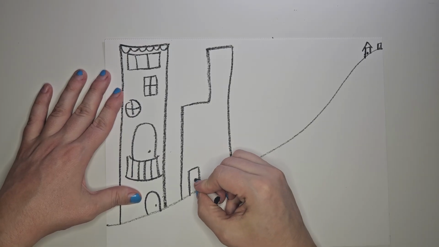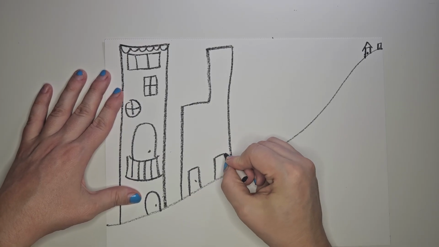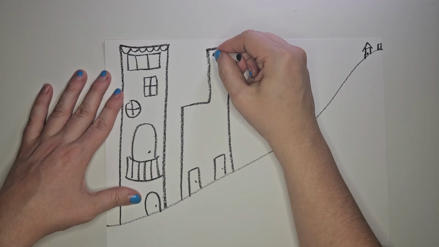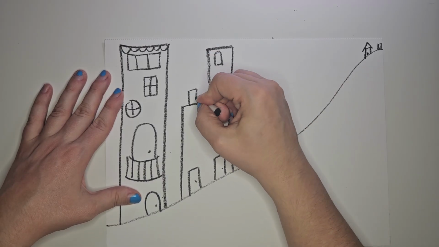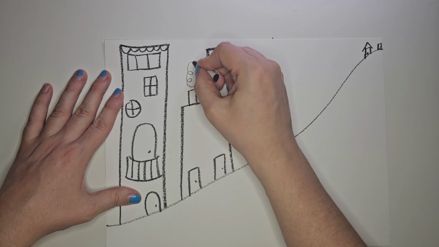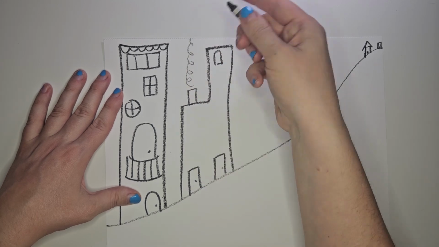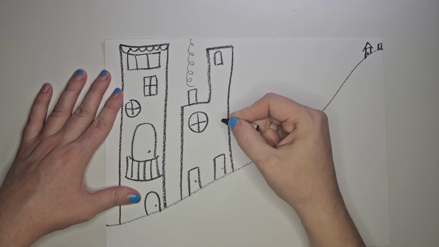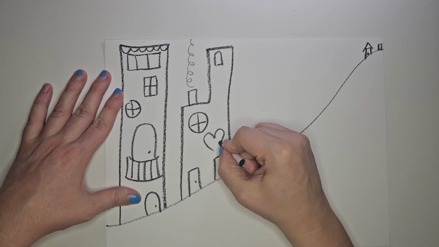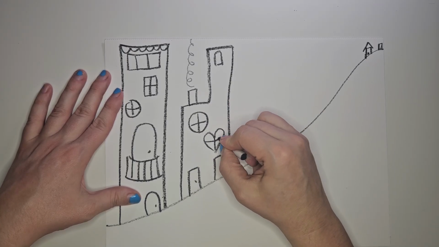We have an indoor where the workers go in, and an outdoor. Little factory, some windows. And I'm going to give it a pipe so smoke can come out the top and disappear out the top of the paper. A little heart-shaped window because we love cookies.